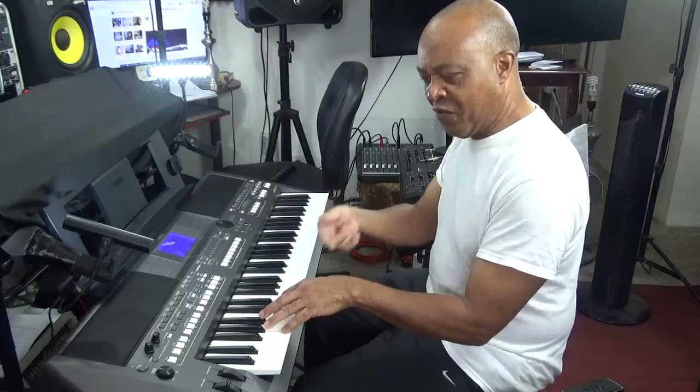C Mixolydian mode in the key of F major.